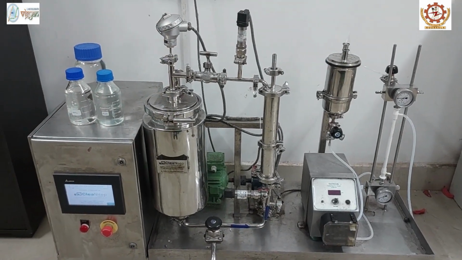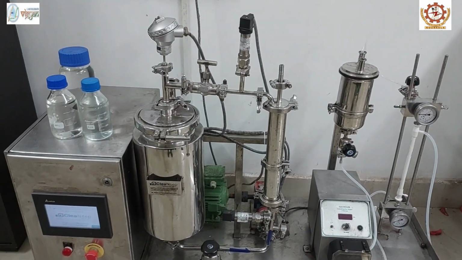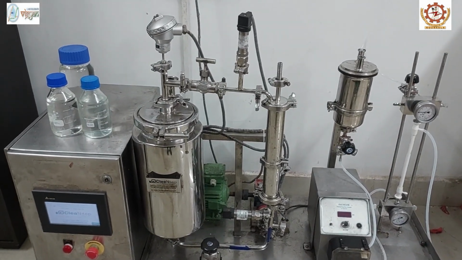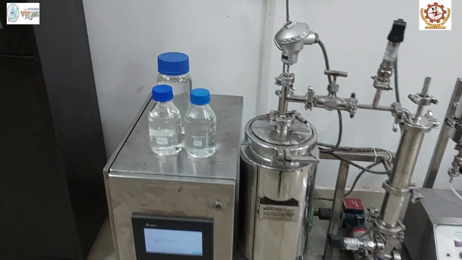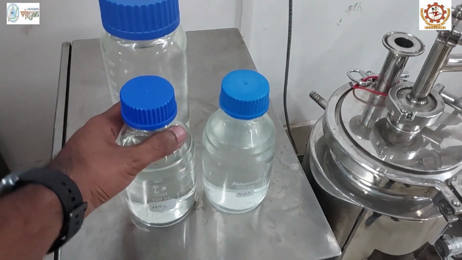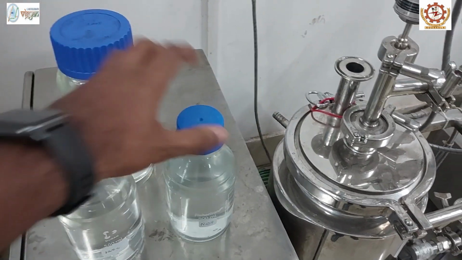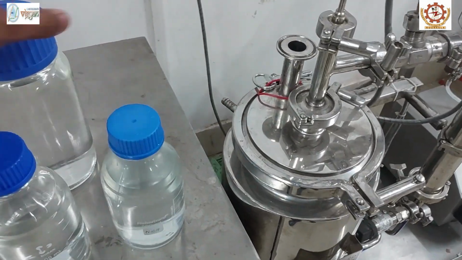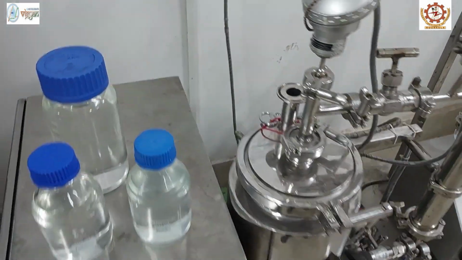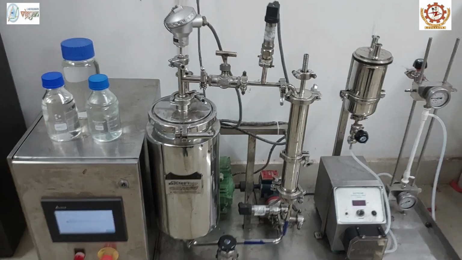So now, since the juice clarification is over, we are going to start our membrane washing procedure. For this purpose, we have already prepared chemicals: HNO3 for acid wash, NaOH solution for alkali wash, and distilled water. First, we will start with water wash.